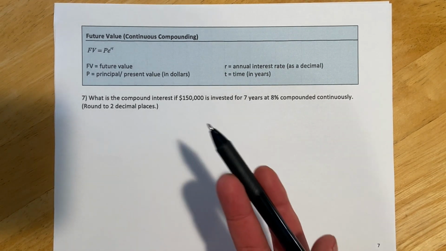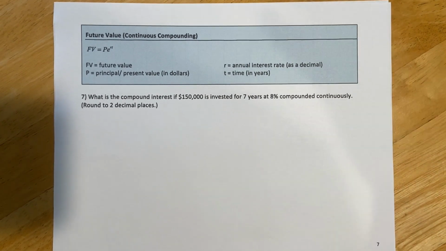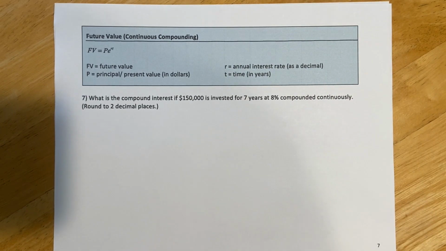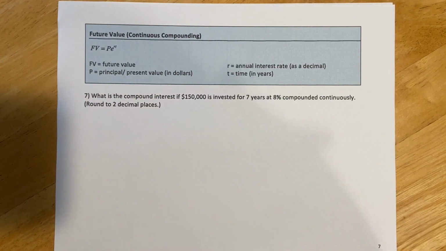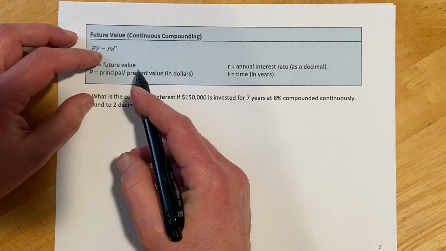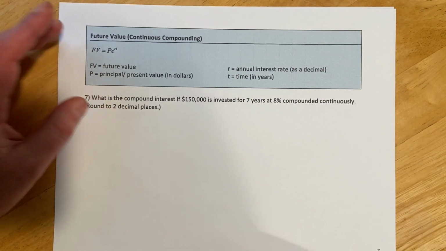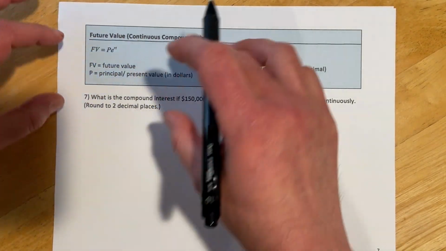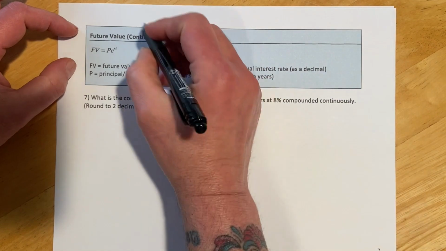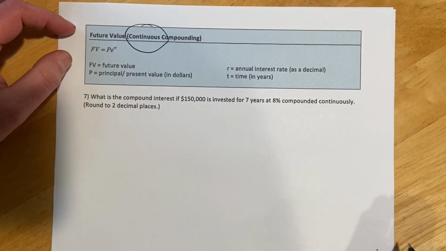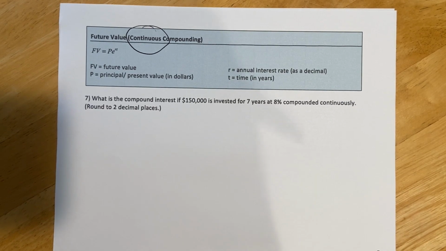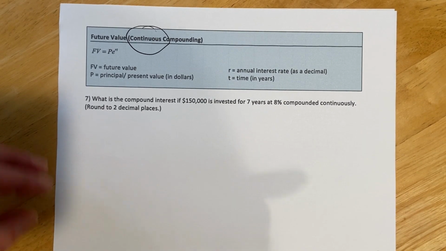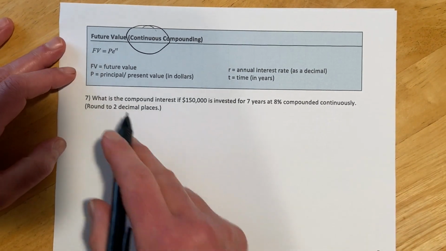So the idea is, what happens if we kept letting those compounding periods go to infinity? We could have once per year, quarterly, monthly, daily. Then the question is, does it approach a value? And it does, and that's where e is going to come in. The way we can distinguish this formula from the other one is if we see the word continuous. If we see continuous compounding, that's e. Anything with a finite number of periods is the other formula. Everything else is the same as what we've seen.